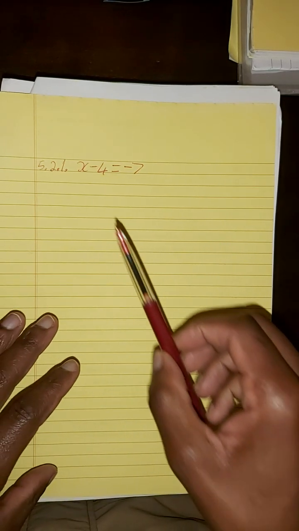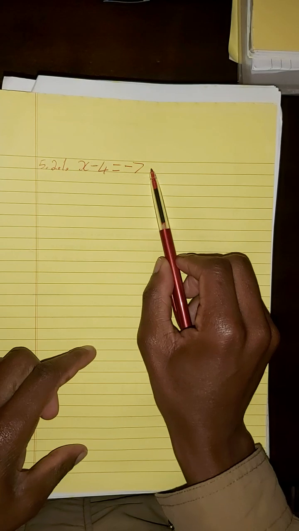This is what you have to remember about solving for x: you want all the variables of x to be on the left, and everything that is not attached to that variable to be on the right hand side. By that I mean you want x by itself on the left, and the constant on the right. Okay, and that will give you your solution, or rather the type of solution you're looking for.